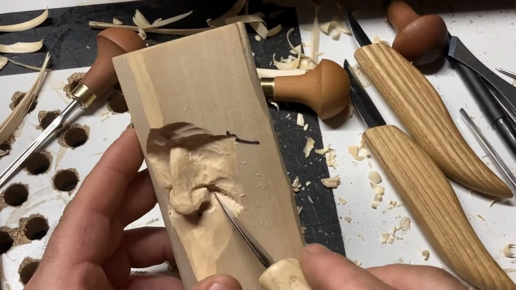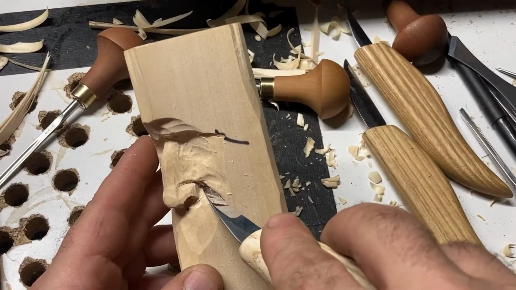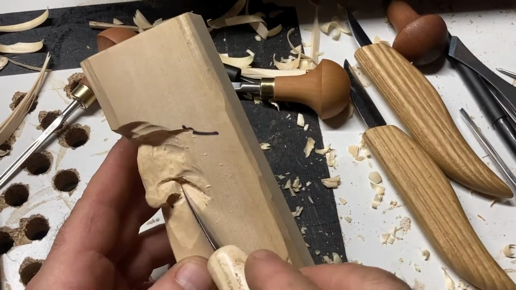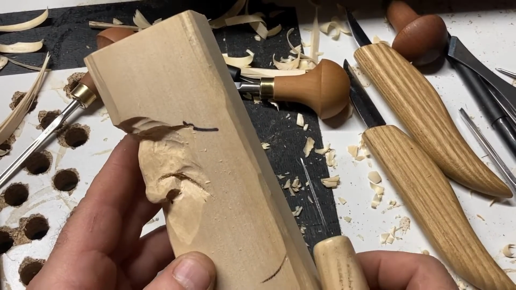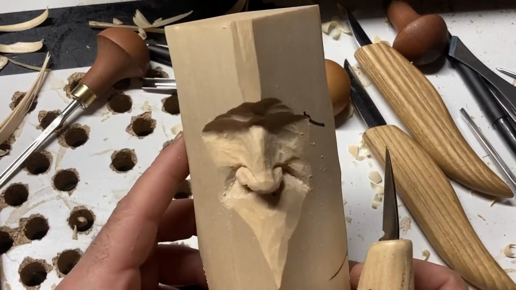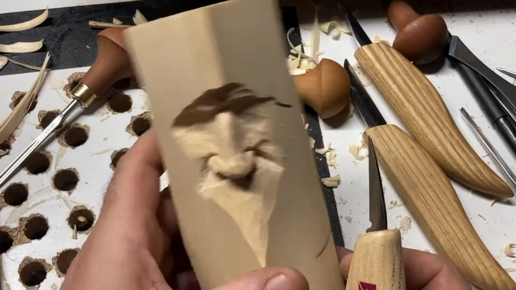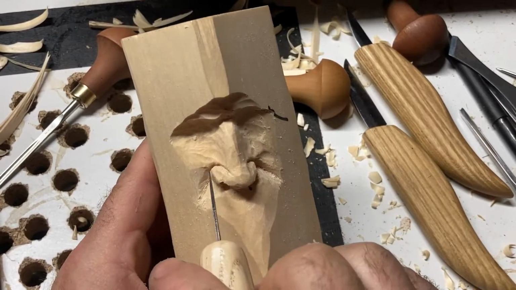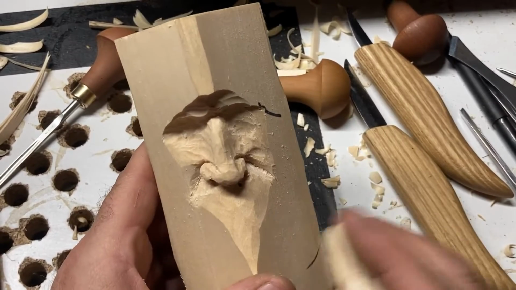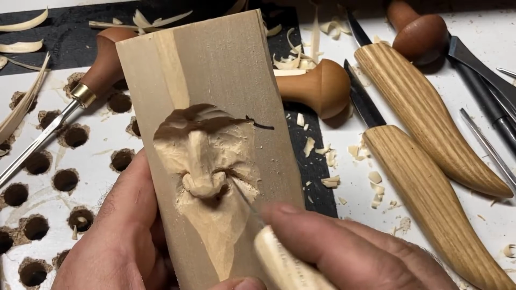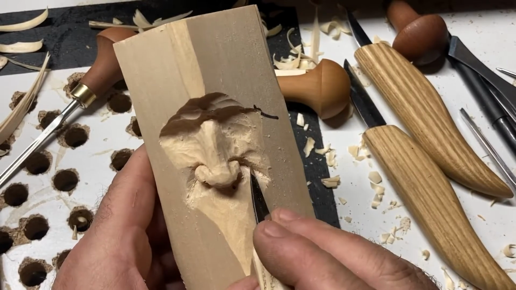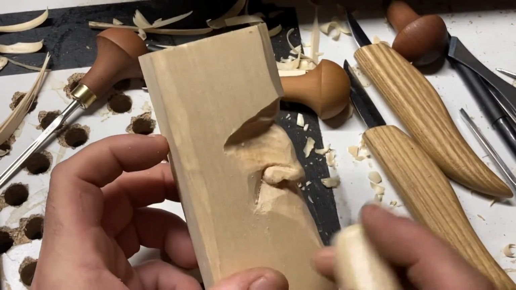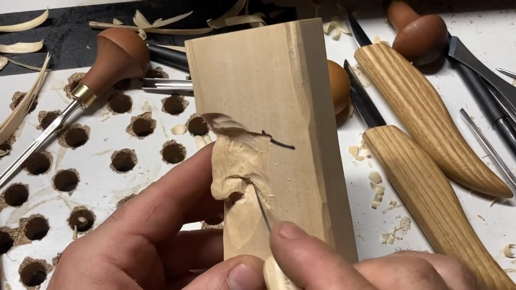And now, this is too deep, okay? And I actually took a piece of my nostril off there. Okay, and if you look at the nose, it's uneven now. So now I'm going to have to come over here and adjust this whole side of the face, this whole side of his nose, to try and make that even. Or I can just leave it the way it is. But now it's definitely not even. Okay, and I like this side better than I do this side.